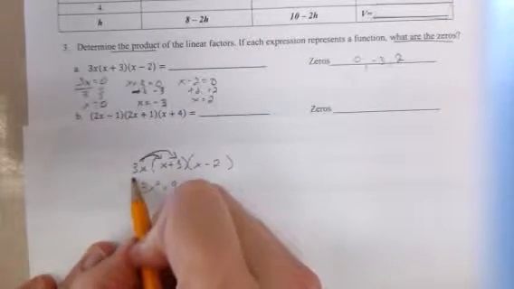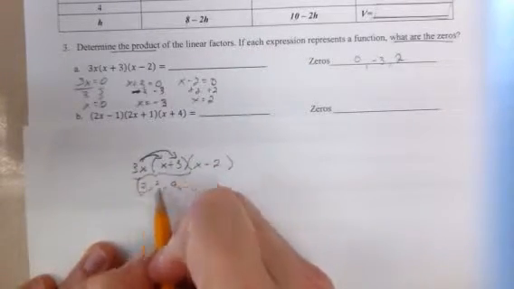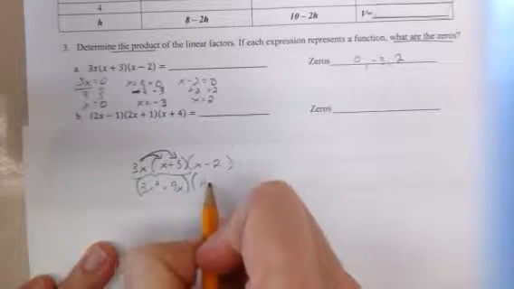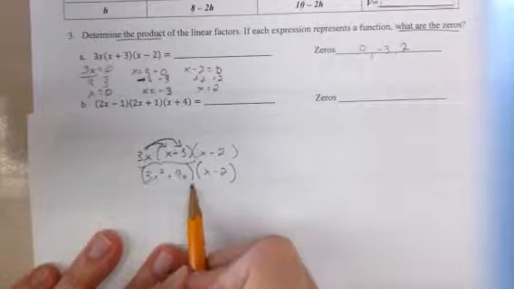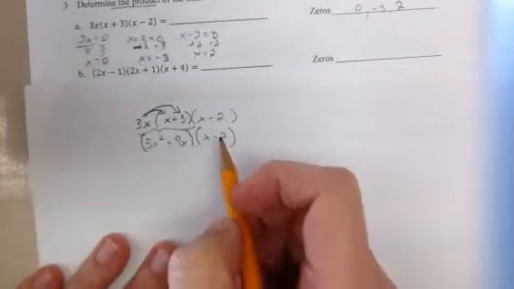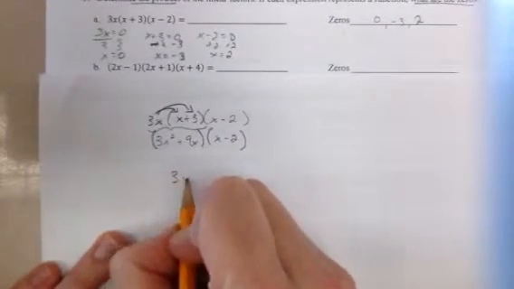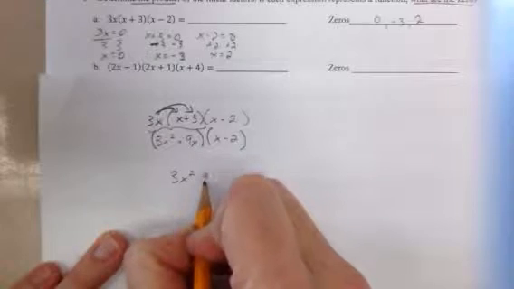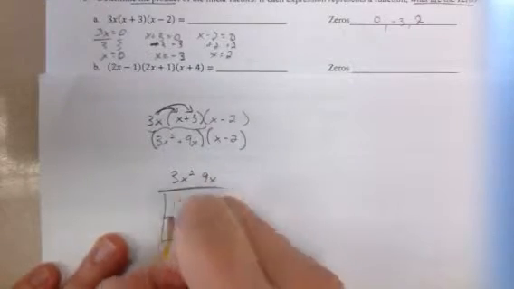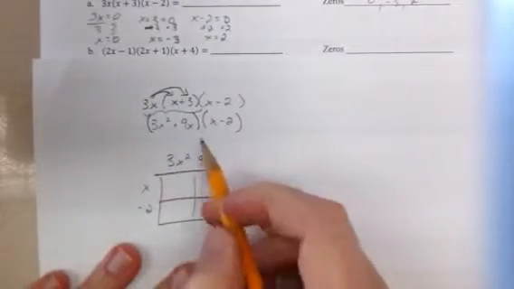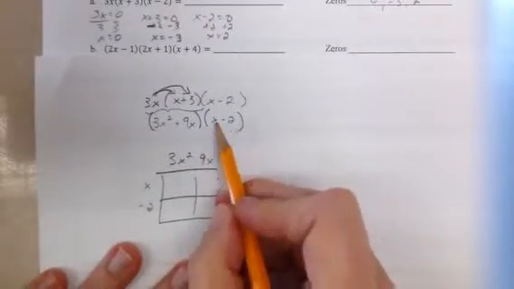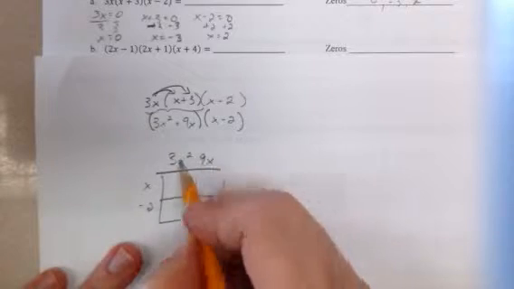Okay, so I did this distribution. But now I still have to multiply out the x minus 2. Now, if you like to continue with the distributive property and organize it this way, that's fine. I happen to like to organize it in a box, right? I have a 2 by 2 box here. That helps me keep it organized and know that I've multiplied everything out. So I have the x minus 2 here and the 3x squared plus 9x there.